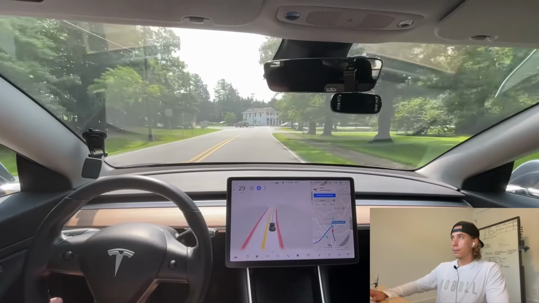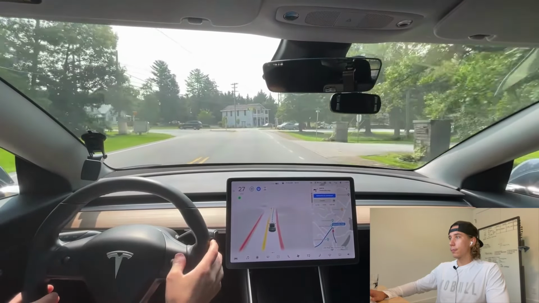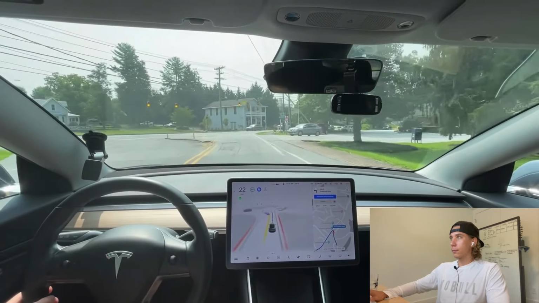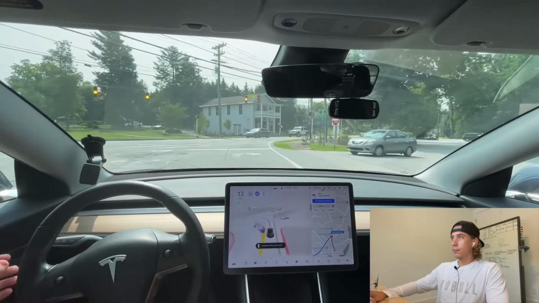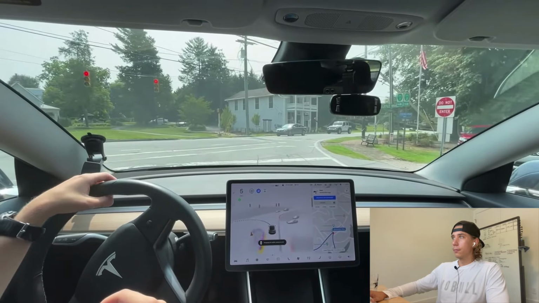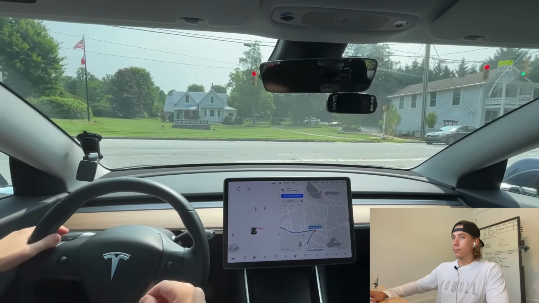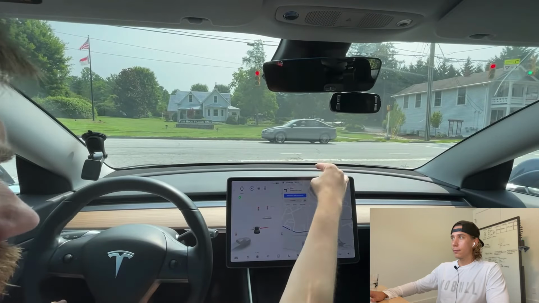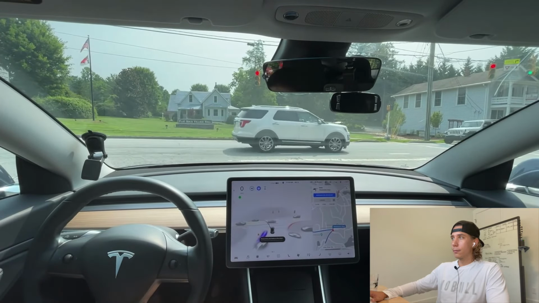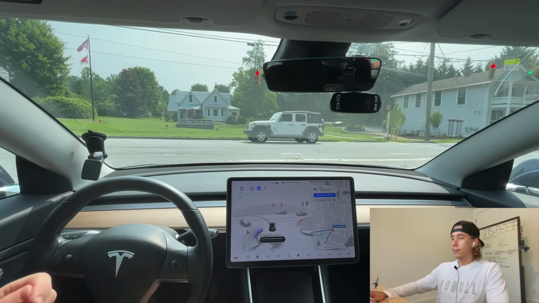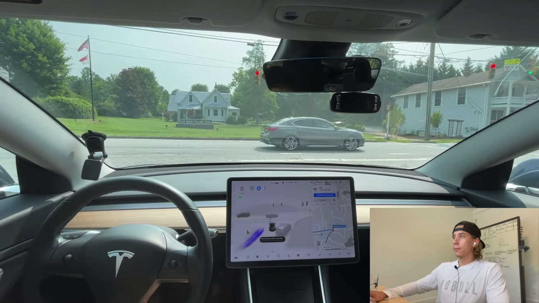Probably not going to make this light. Kind of hoping it doesn't try it. It's going to... Yeah, see, okay. Needs to get... Okay, this is where I'm going to intervene because we're going to block traffic otherwise. And just turn that on. Okay, so I'm not going to try for a zero disengagement drive on this video.